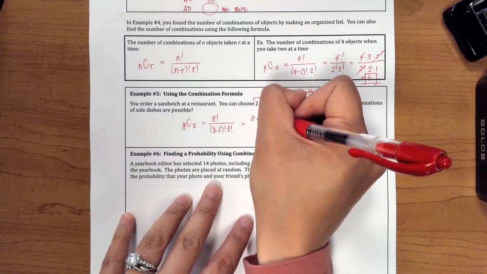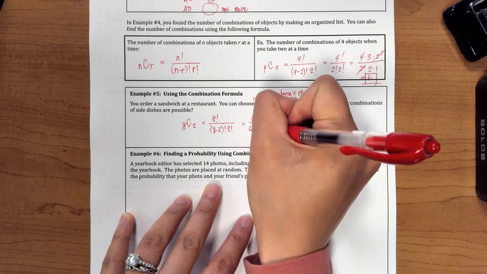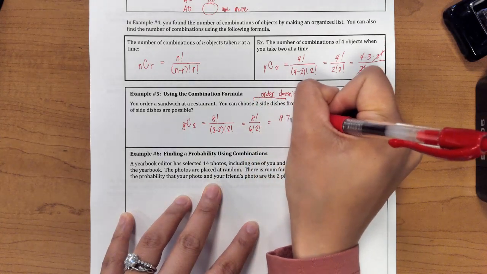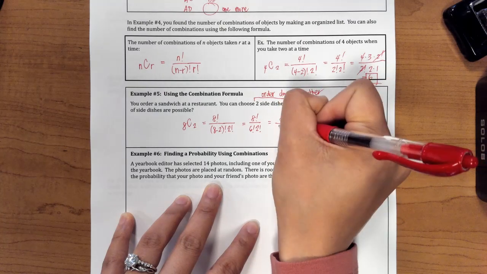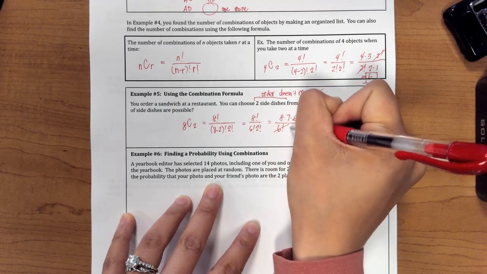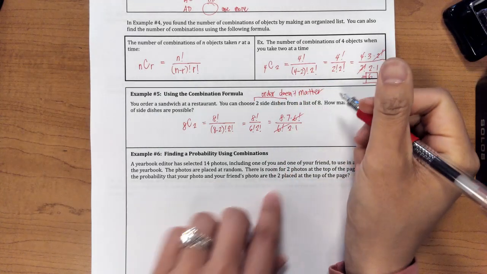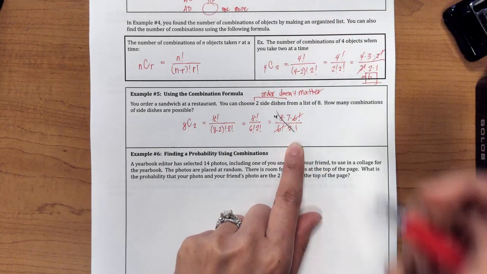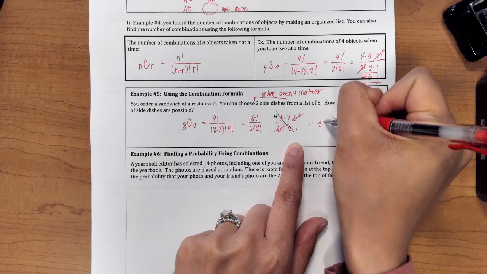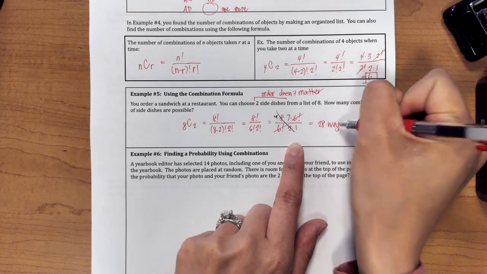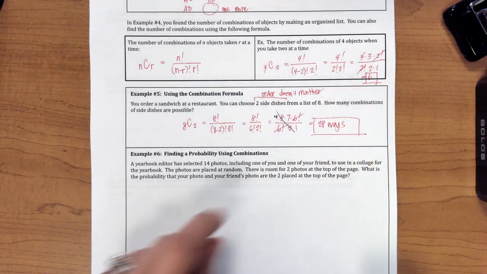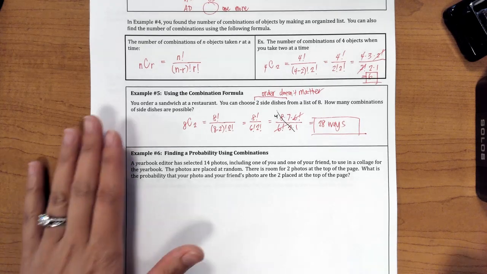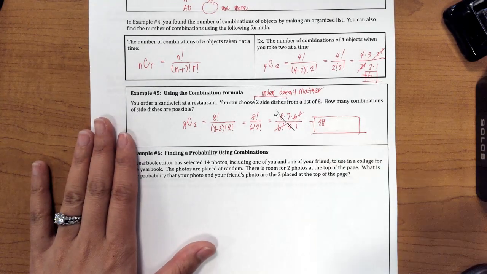And so I can show my work. 8 times 7 times 6 factorial can cancel with 6 factorial, and then I'll have 2 times 1. 8 divided by 2, that becomes 4. So 4 times 7 is 28 ways. Or 28 combinations of side dishes. Should write combinations.